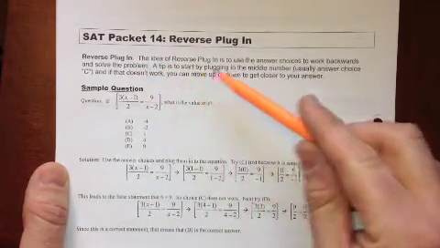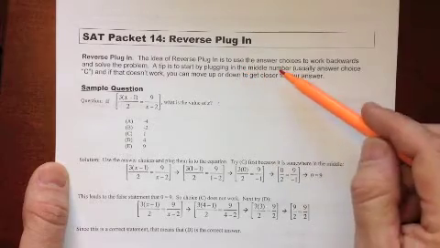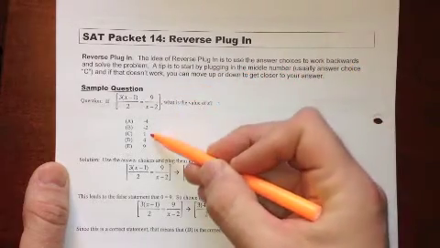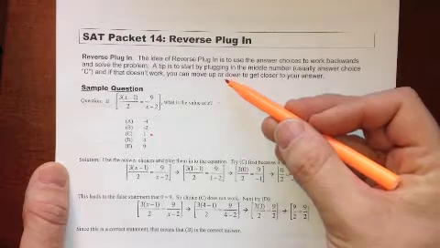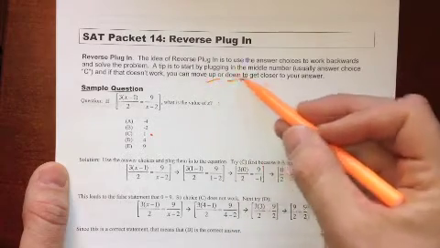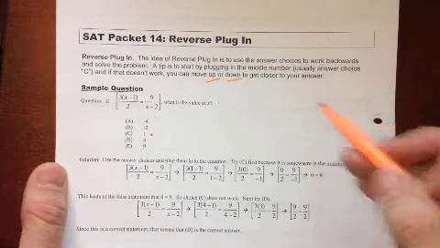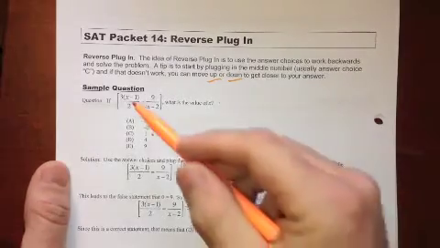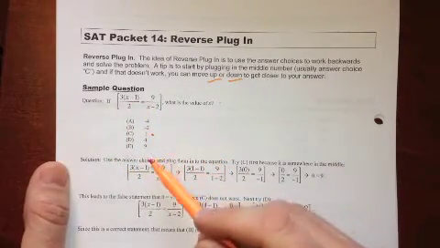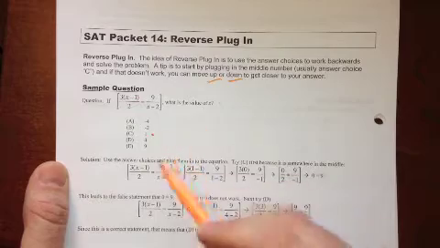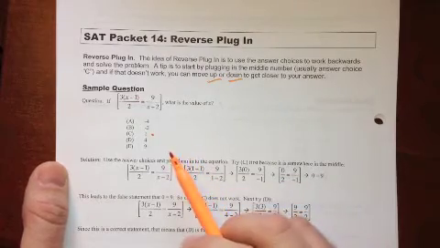A tip is to start by plugging in the middle number, usually answer choice C. And if that doesn't work, you can move up or down to get closer to your answer. Basically, it says that the answer has to be one of these 5 choices. So just plug them in until you get the answer that makes sense.